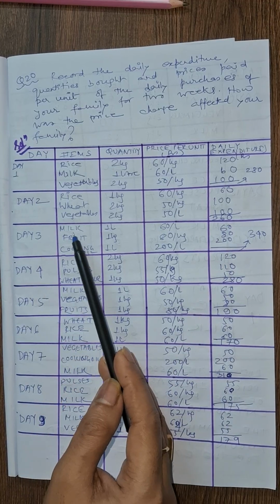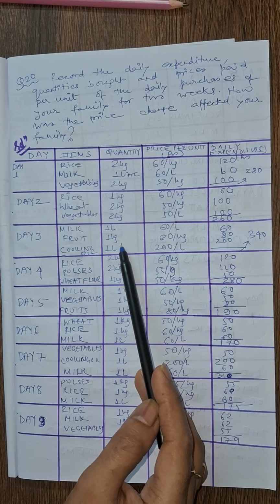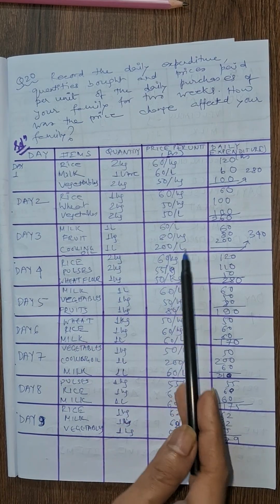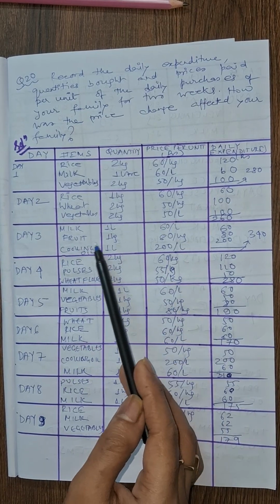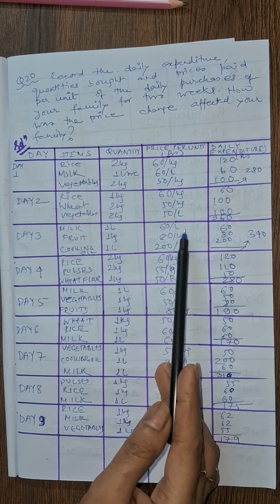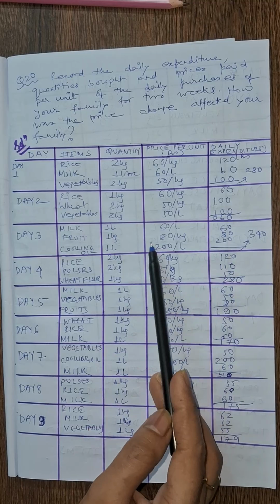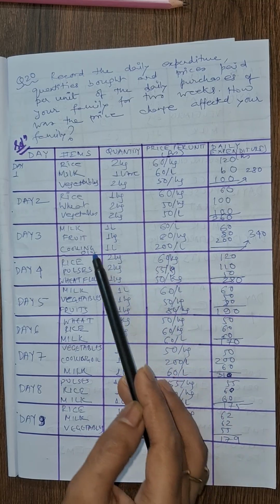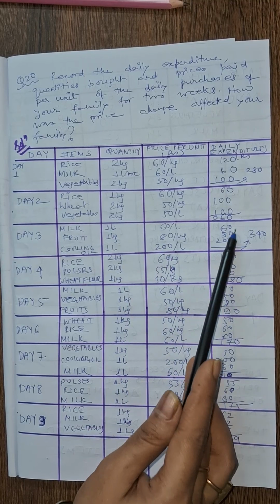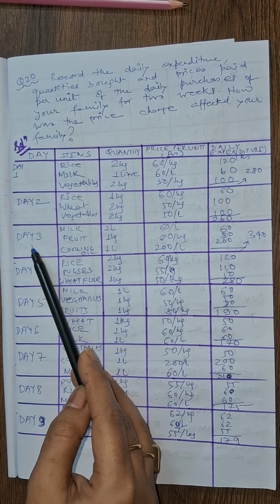Similarly for day 3, the items are milk, fruit, cooking oil. The quantities are provided: 1 liter, 1 kg and 1 liter. The price per unit is provided: milk is 60 per liter, fruits 80 per kg, cooking oil 200 per liter. So now we get the daily expenditure as price into quantity, which is 60 into 1 is 60, 80 into 1 is 80, 200 into 1 is 200. So we add up all these values and we get 340 as the expenditure of day 3.